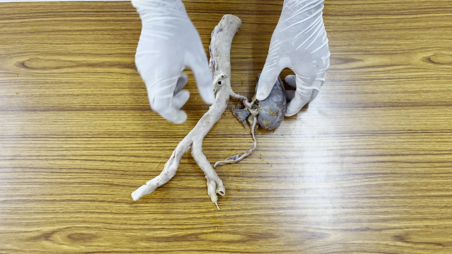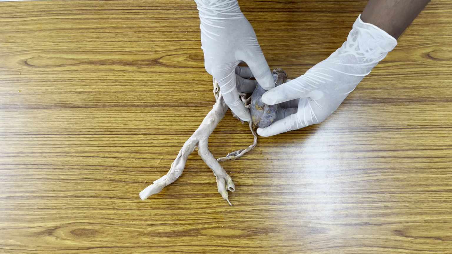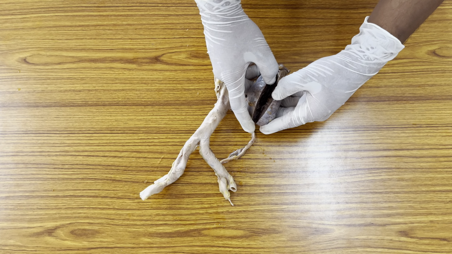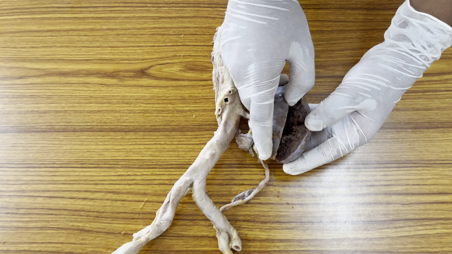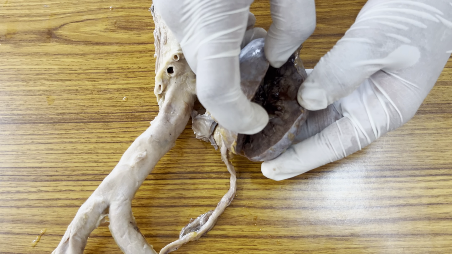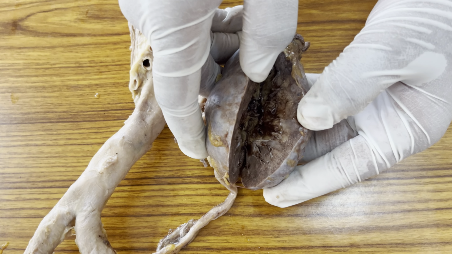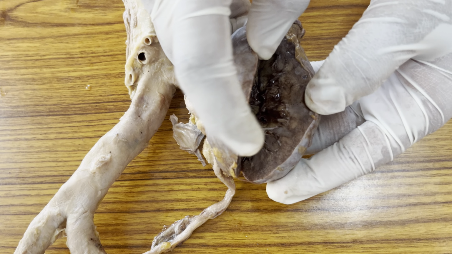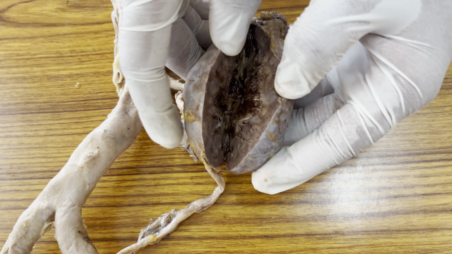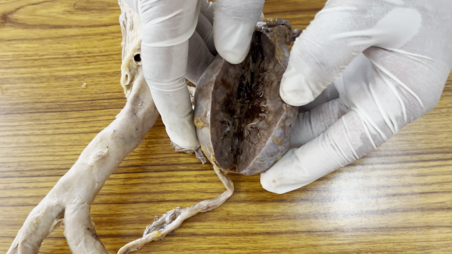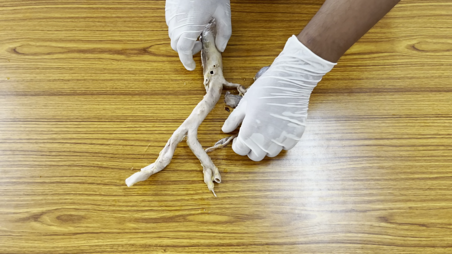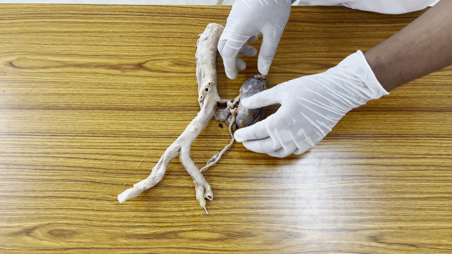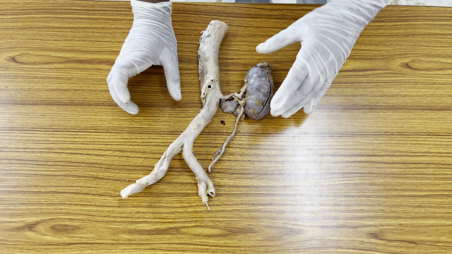Now, if we come to the insides of a kidney, if you go inside, you can see the medullary pyramids. I don't think you can see much, but these are the medullary pyramids, and you can see the minor calyx and the major calyxes. Now, the left kidney is a bit higher than the right kidney. The right kidney will be lower.